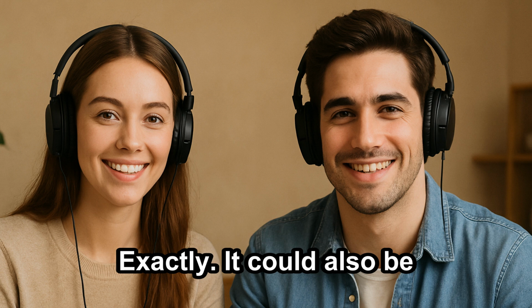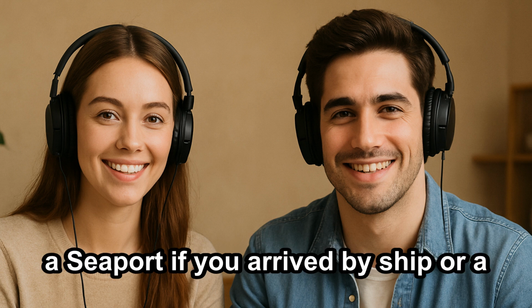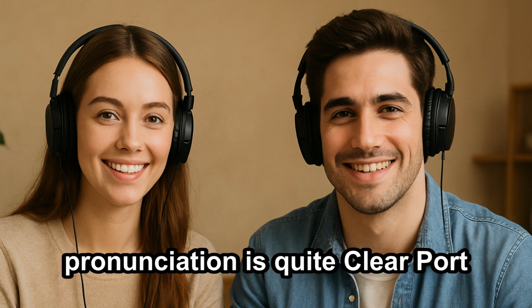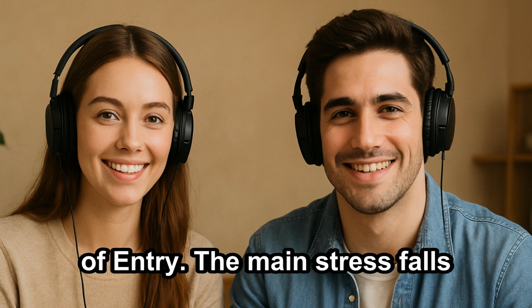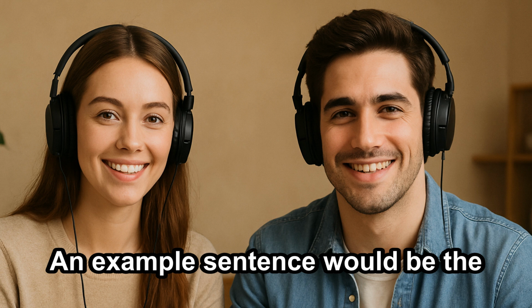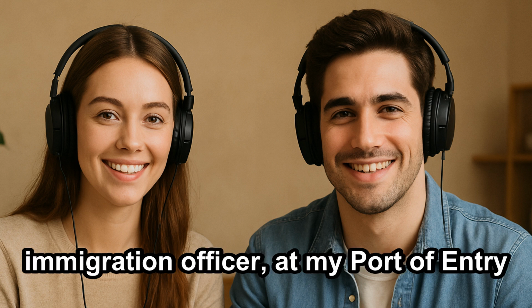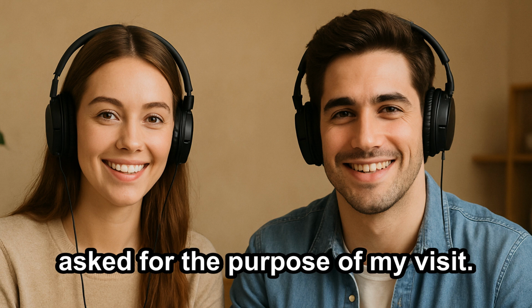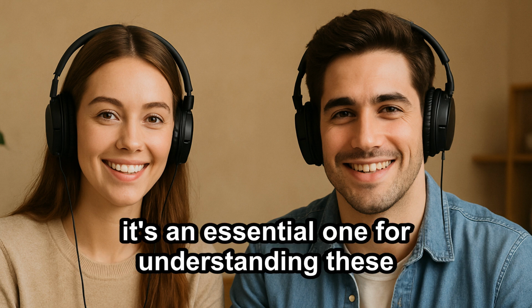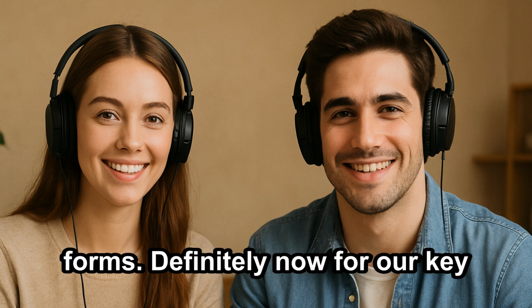Exactly. It could also be a seaport if you arrive by ship or a land border crossing if you arrive by car. The pronunciation is quite clear. Port of entry. The main stress falls on port and the first syllable of entry. An example sentence would be, the immigration officer at my port of entry asked for the purpose of my visit. It's a specific term for travel, but it's an essential one for understanding these forms.